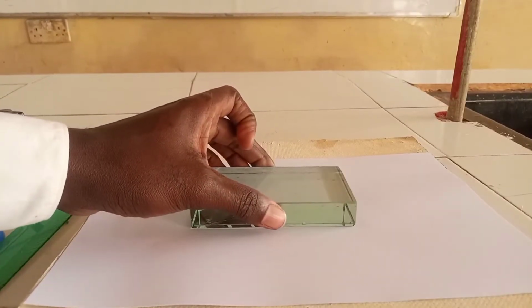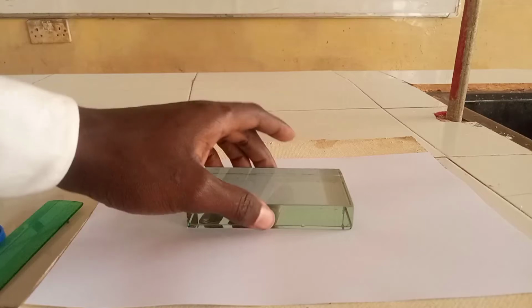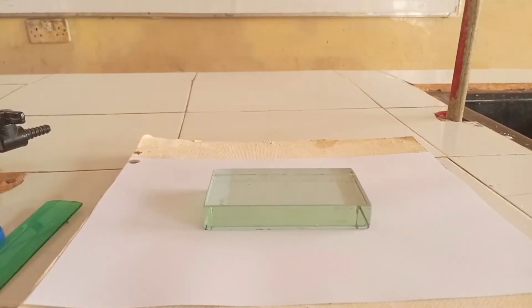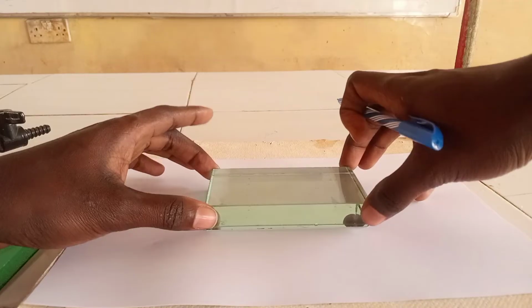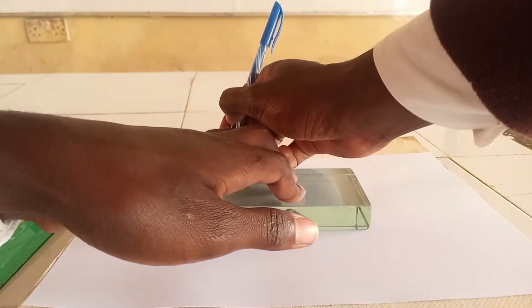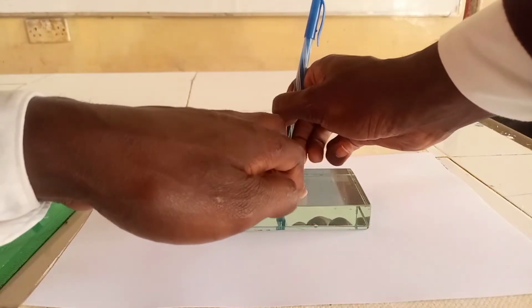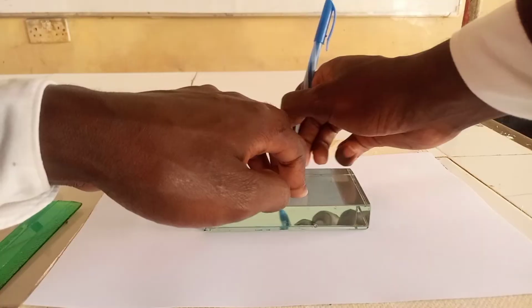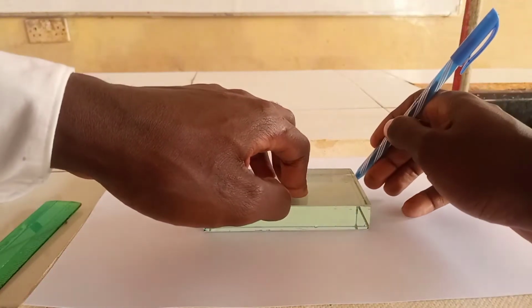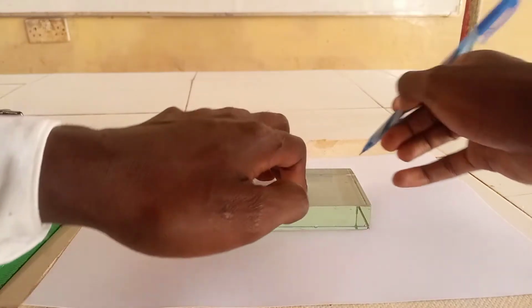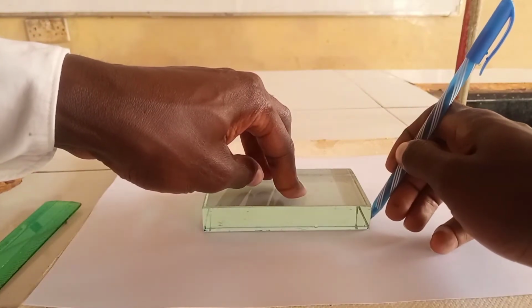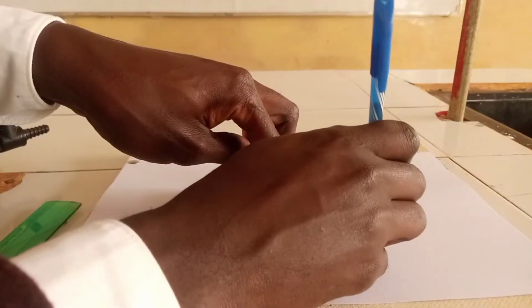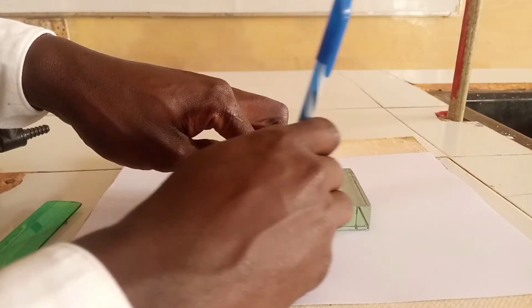Once we are done with that, we place the glass block on the soft board, and then we trace the outline of the glass block. We place the glass block gently, somewhere almost in the middle, and then trace its outline. You have to ensure the glass block is rigid on the soft board so it doesn't move as you trace. So we are tracing the glass block now.